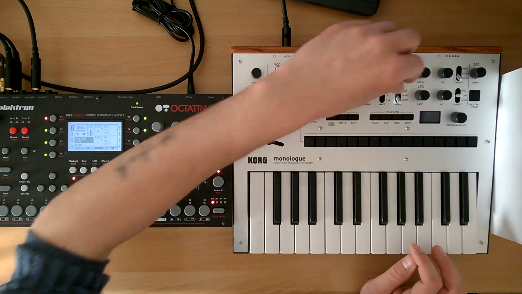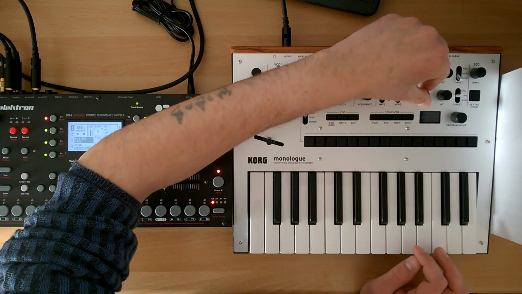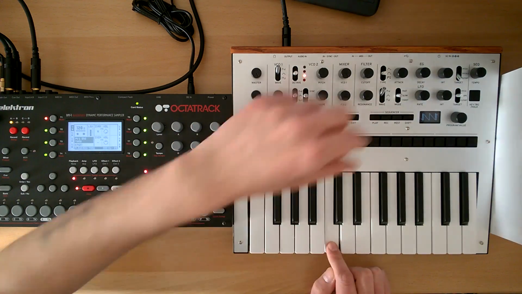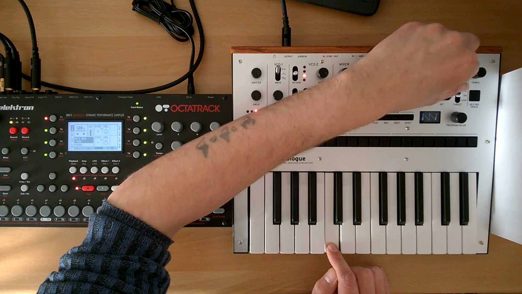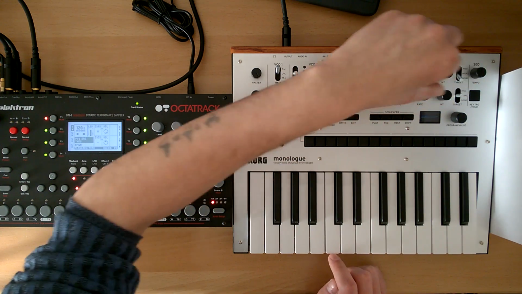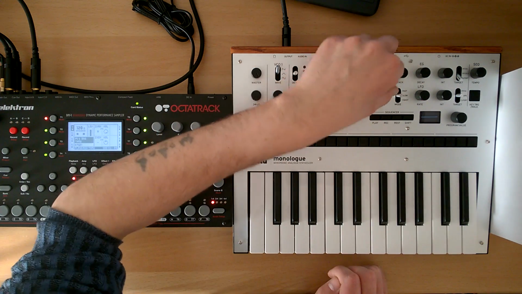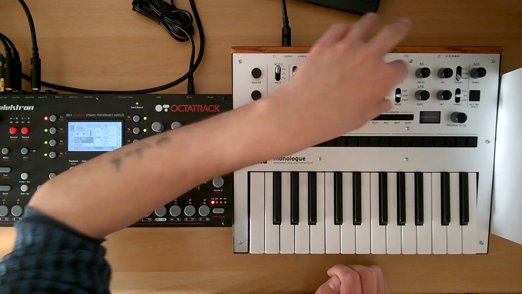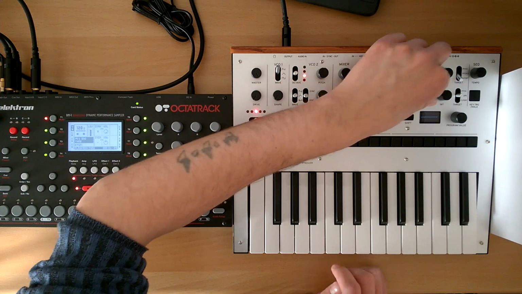Now let's try to put a little bit of movement into this thing. So let's choose a slow rate for the LFO, and let's have a listen. That's probably not working so well on the shape. On the pitch it won't work either, so let's try another waveform.